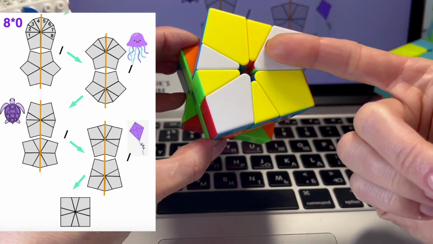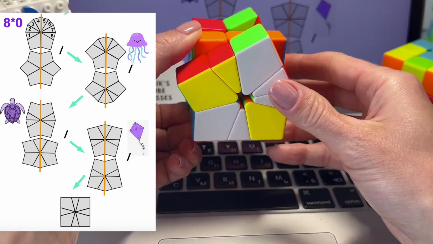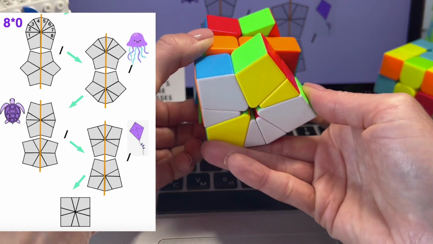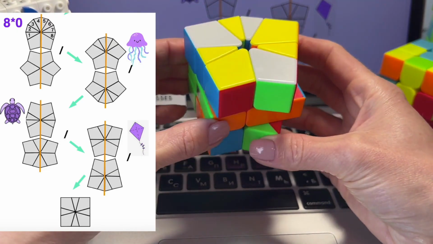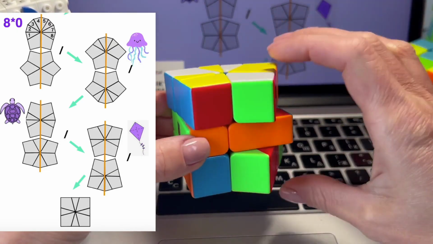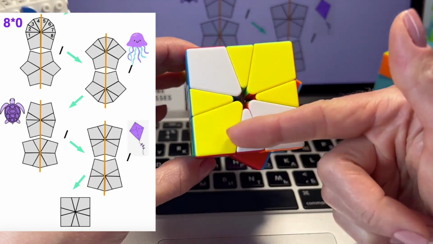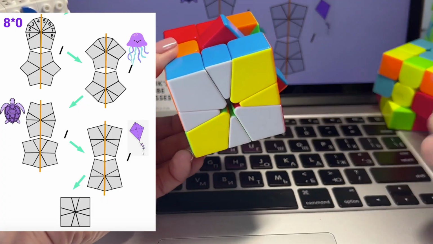On top, we get a kite. Position it like this. And on the bottom, we also have a kite. Place it as a mirror image relative to the top layer. Do another slice. And we get a solid square on the top layer and a solid square on the bottom layer.